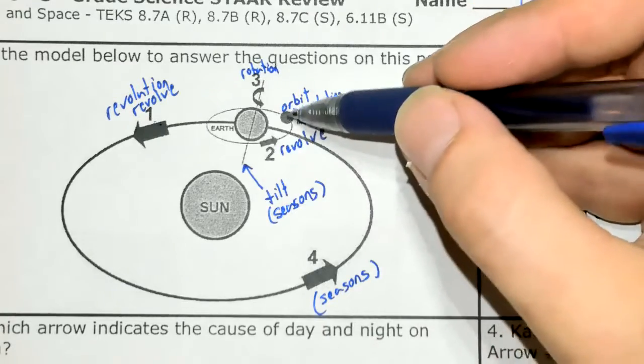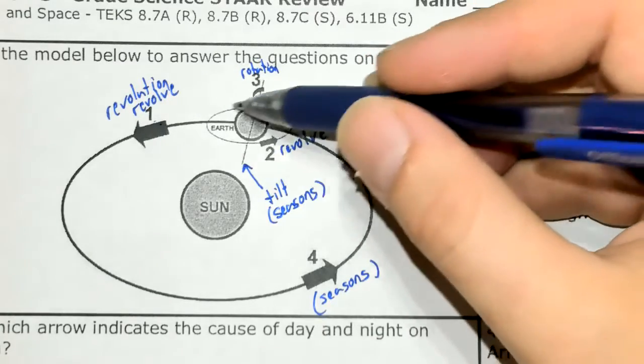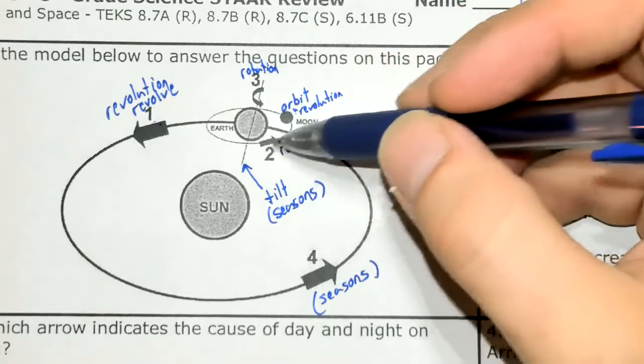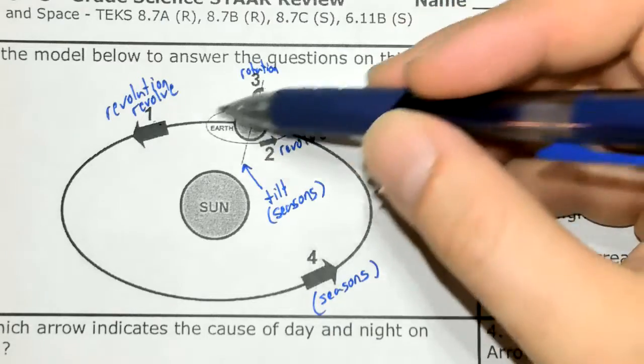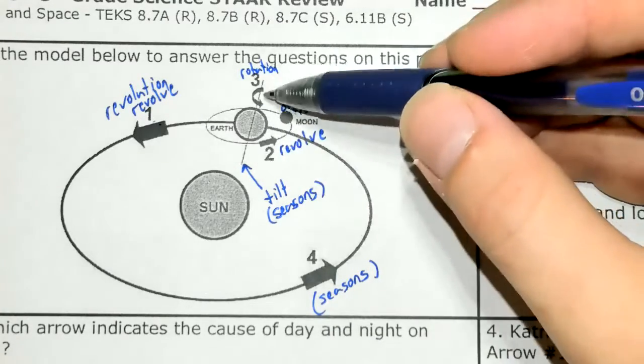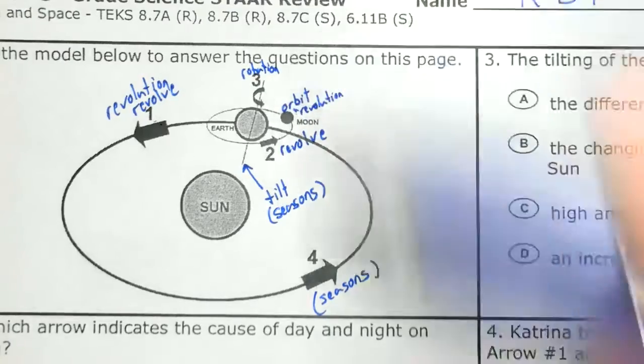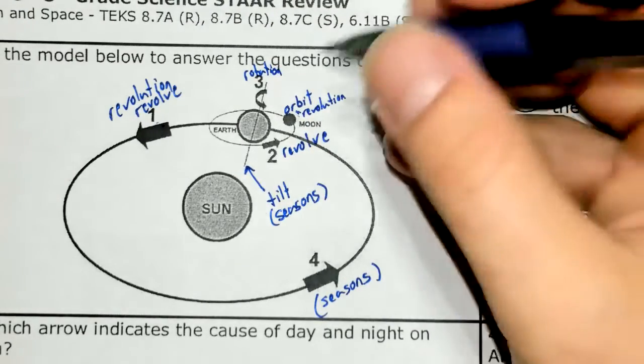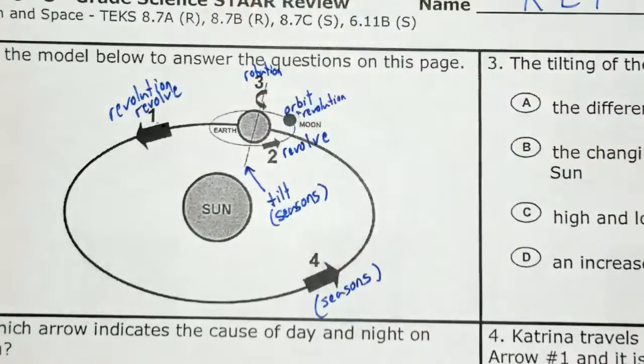Then we have number 2. It looks like this is the orbit that our moon takes around our Earth. That's orbit. Again, it's going to revolve around our Earth. And then right here, number 3, we have rotation because it's spinning on an axis, and that means rotation, okay? And we can answer the questions using the stimuli now.